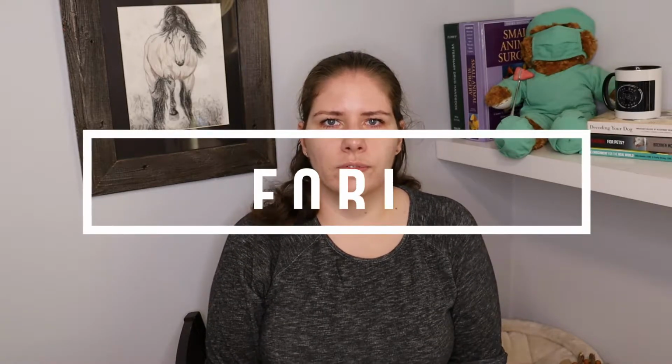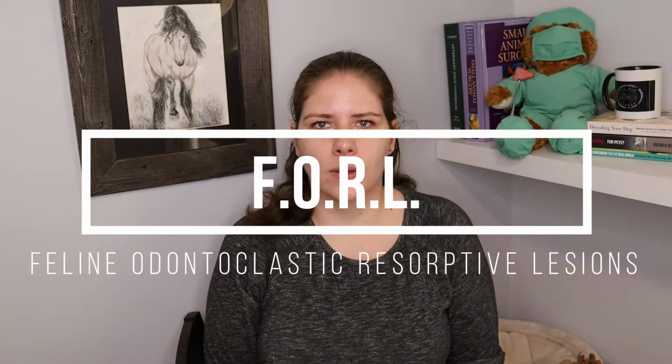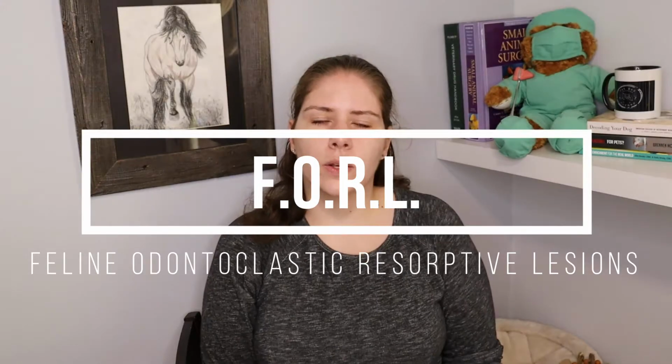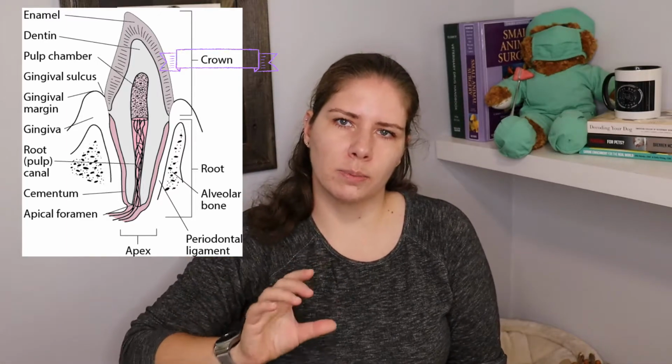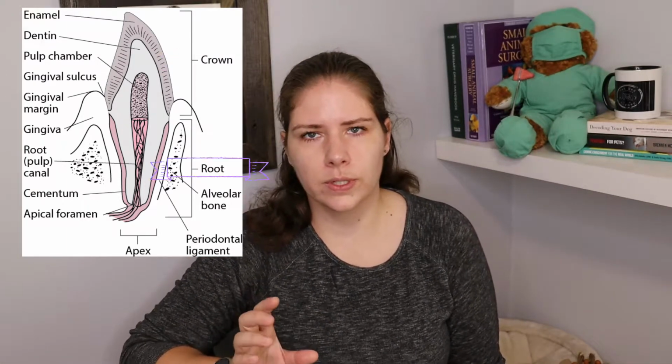So cats have a couple of unique medical conditions that affect their teeth. The first thing that we're going to talk about are FORLs, or feline odontoclastic resorptive lesions. In order to understand what this is, first I need to teach you a little bit about tooth anatomy. So there's the part above the gum line, which is called the crown. The part below the gum line is the tooth root.